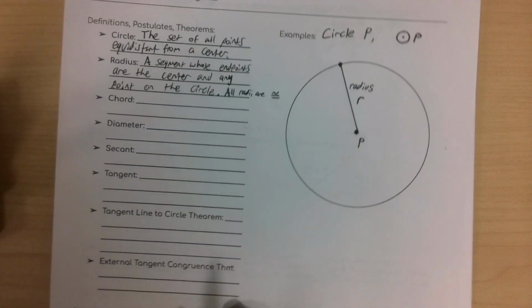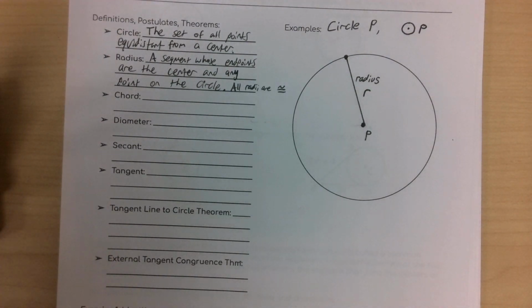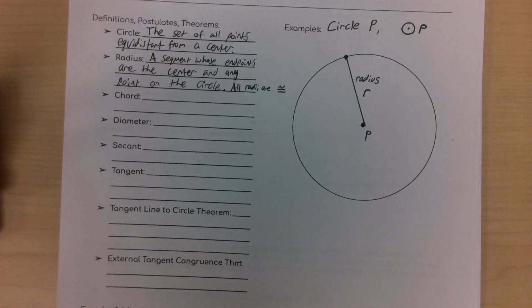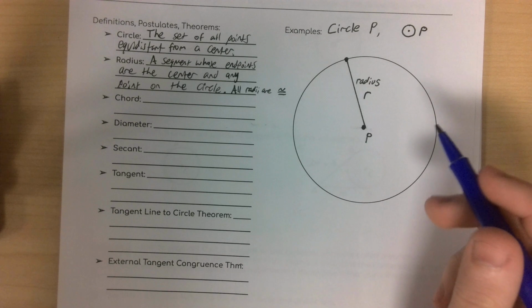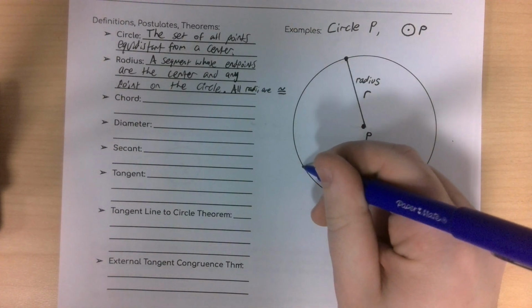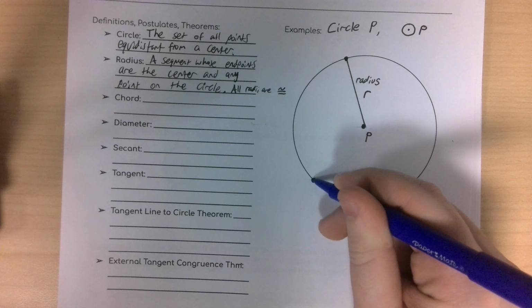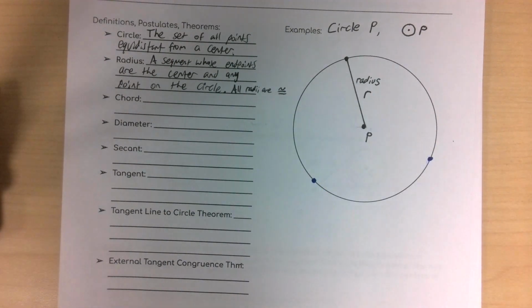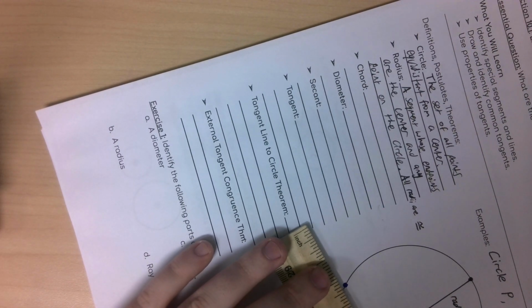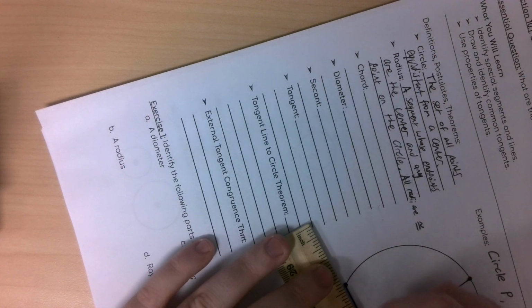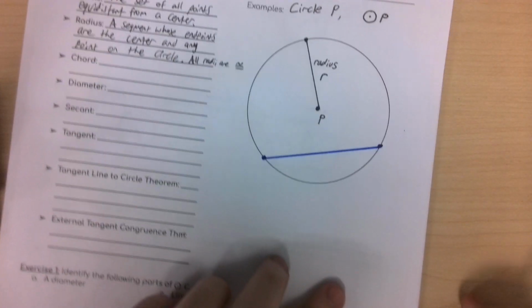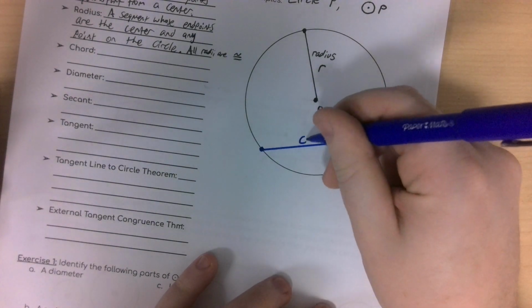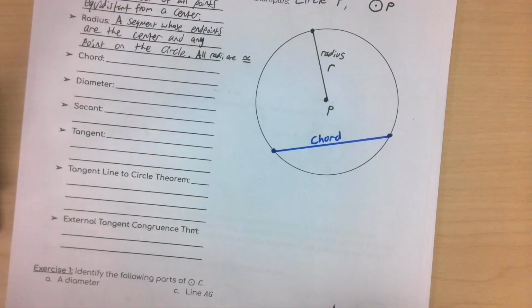Cool. Most of us are familiar with those words, but very few are familiar with what a chord is. So allow me to show you. Imagine making a radius, but not making it go to the middle of the circle. Instead, imagine it as 2 endpoints that are both on the edges of the circle, like this. If I were to connect up any 2 endpoints on the edges of the circle and draw a line segment, that would give us a chord. This is a chord.